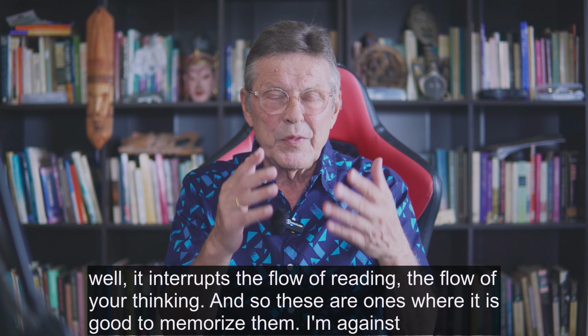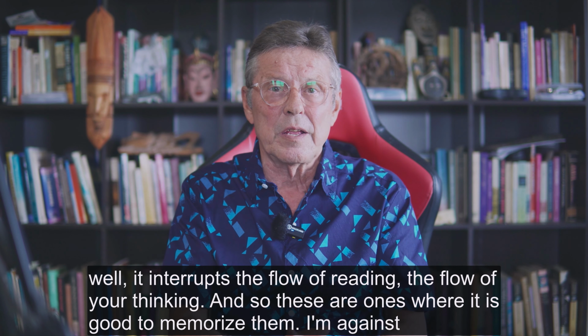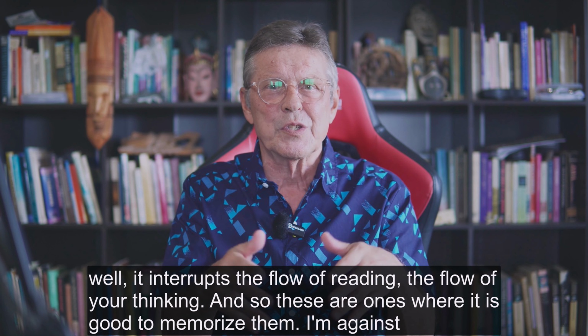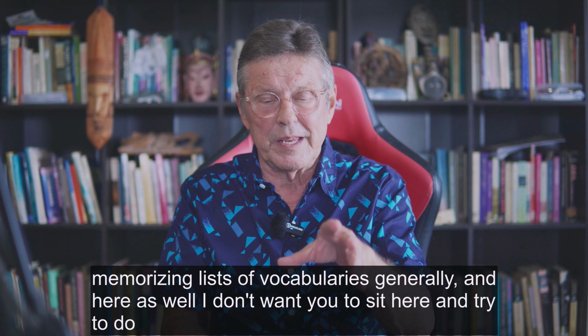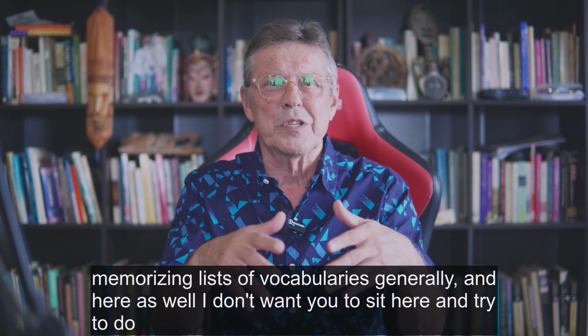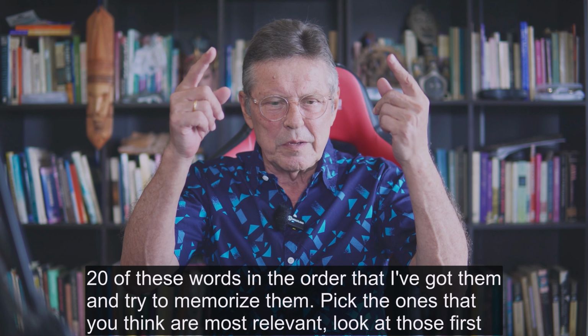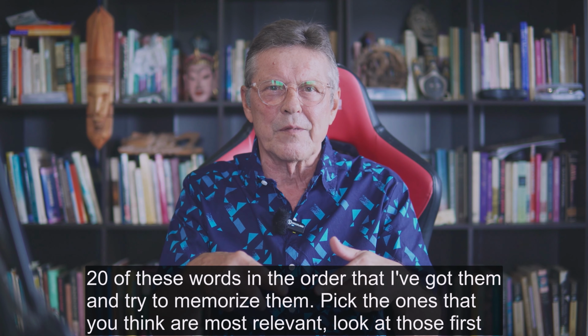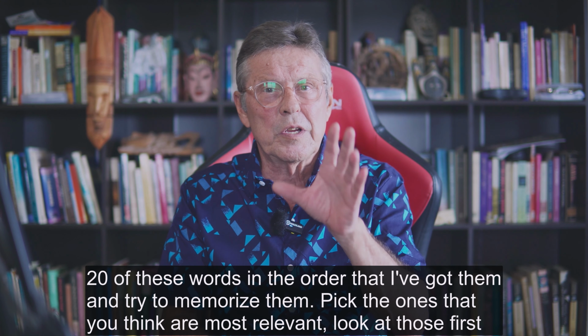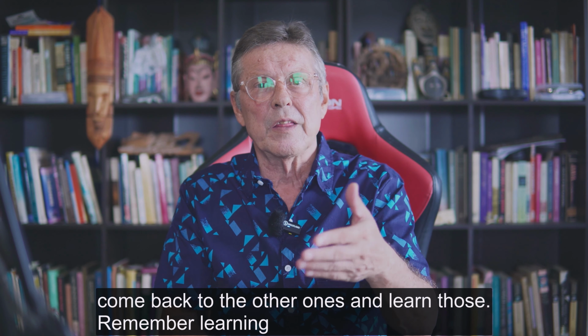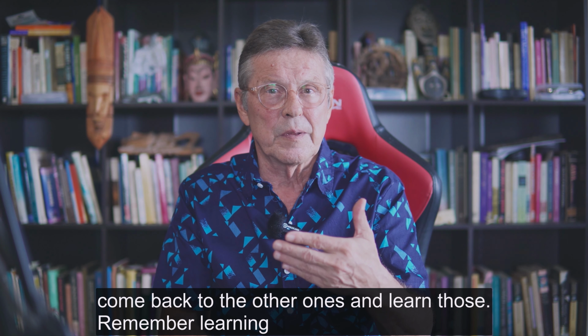And so these are ones where it is good to memorize them. I'm against memorizing lists of vocabulary generally, and here as well. I don't want you to sit here and try to do 20 of these words in the order that I've got them and try to memorize them. Pick the ones that you think are most relevant. Look at those first. Come back to the other ones and learn those.